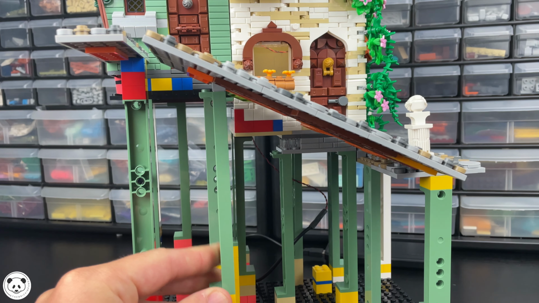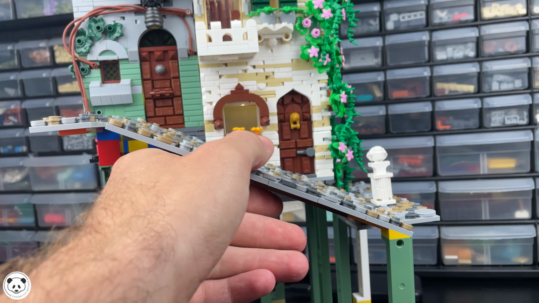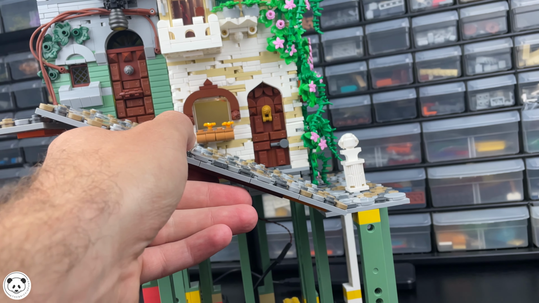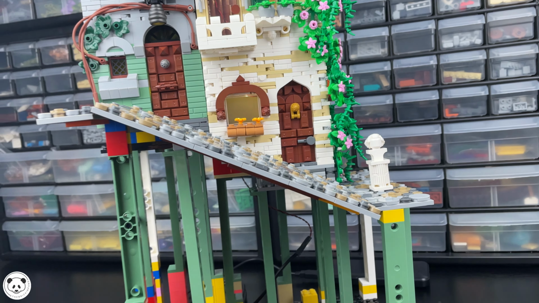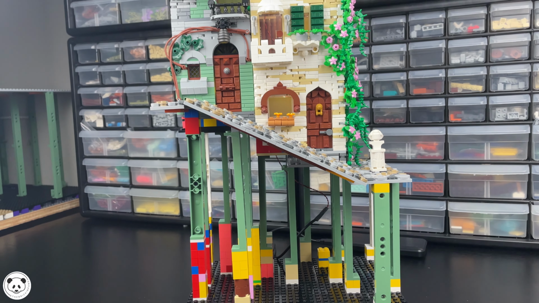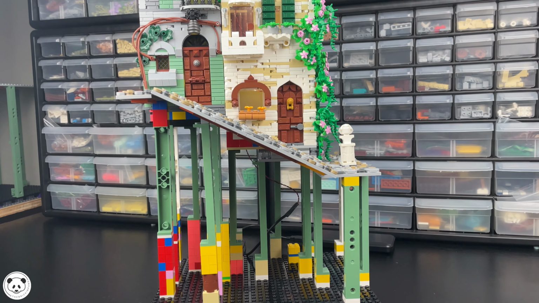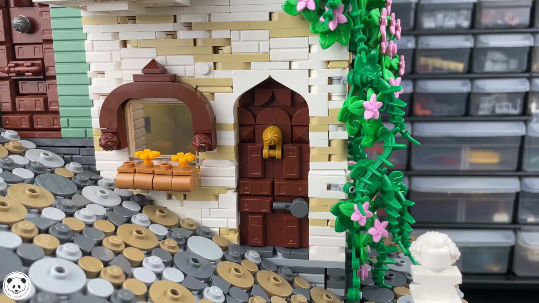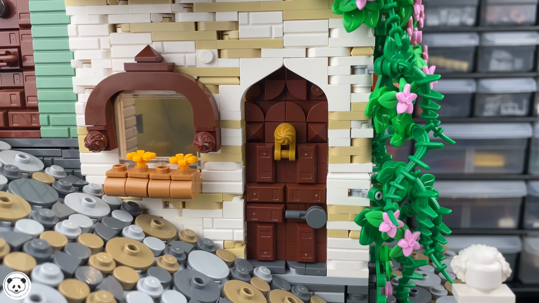You can see that the actual ramp or hill is just sitting there. It's not really attached to anything, and I was able to just get the angle exactly how I wanted it. It took a little bit of experimenting with different sloped pieces underneath, but overall it looks really nice.